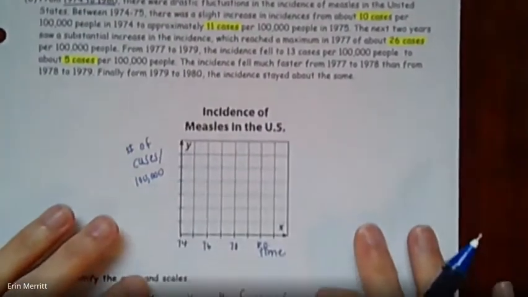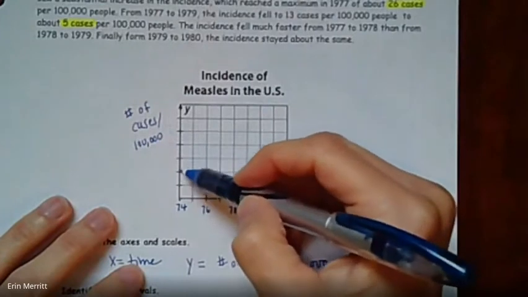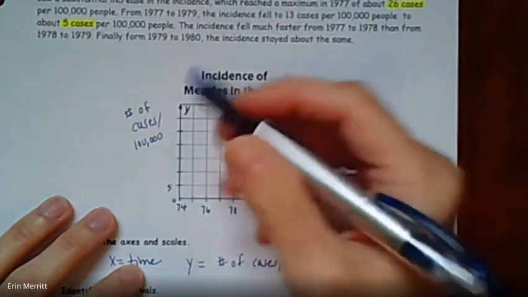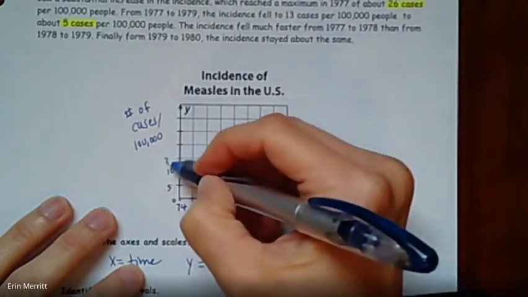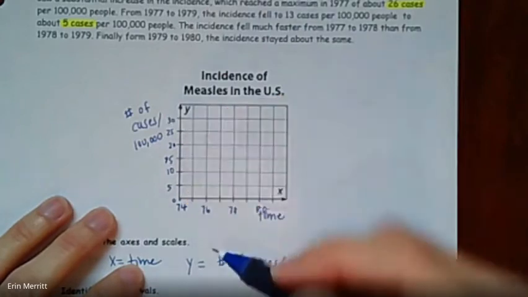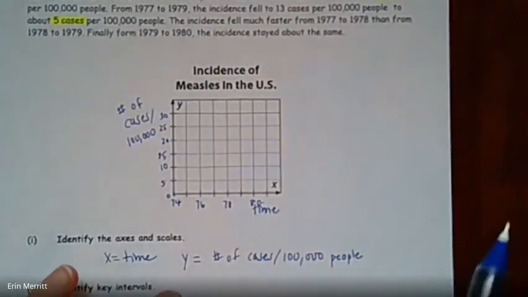So when you're picking your scaling over here, maybe we count by 5s and go 5, 10, 15, 20, 25, 30. That actually works pretty nicely. So we can start it at 0, and then count from there. So you do have to think a little bit before you just start slapping numbers down there. All right. Now let's see if we can read carefully.